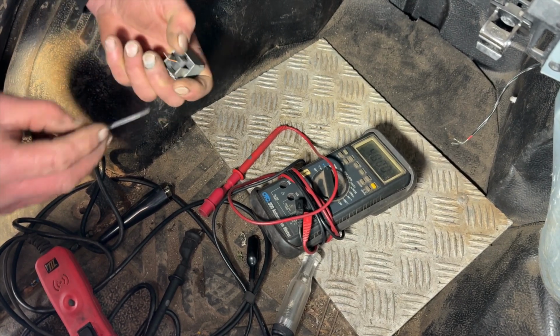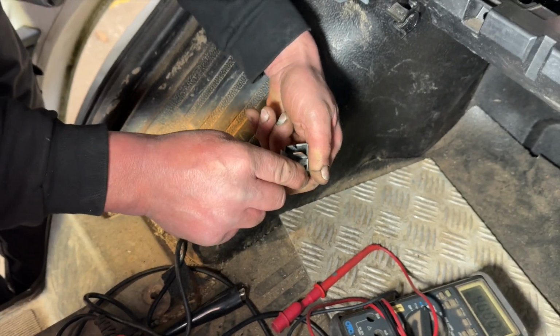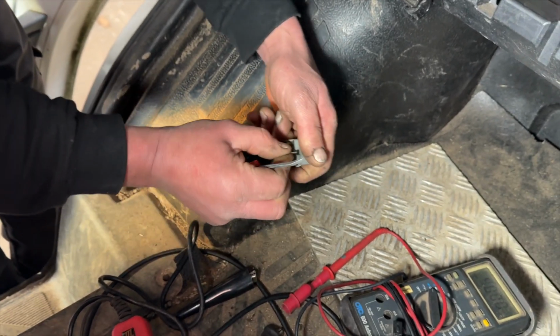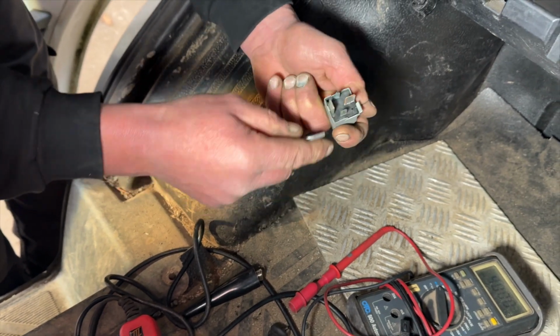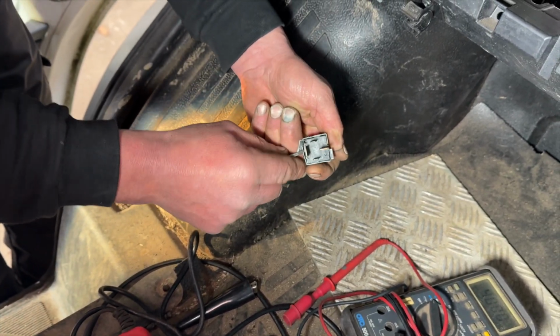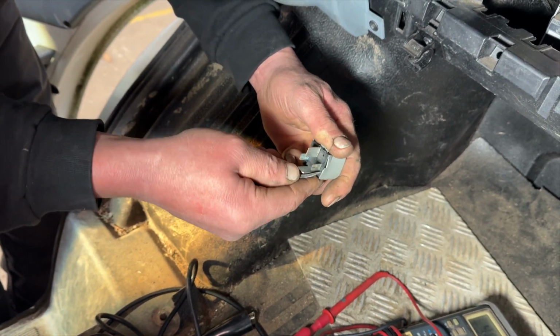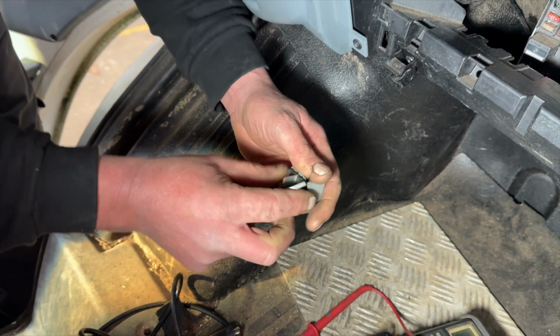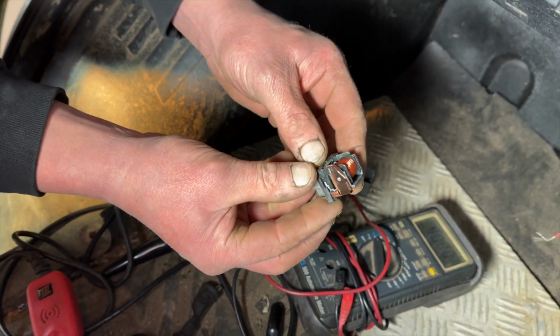Doesn't matter if I break it because it's knackered. I would normally take a bit more care, but in open circuit, what we're saying is we haven't got continuity to the other terminal. No continuity indeed. Sorry, I'm normally a lot more gentle than this. I just want to get it open. There's nothing obvious in there.